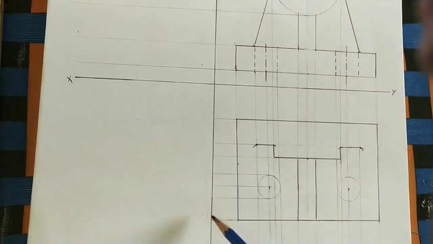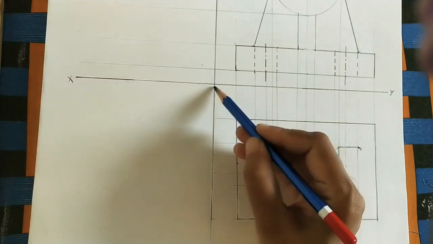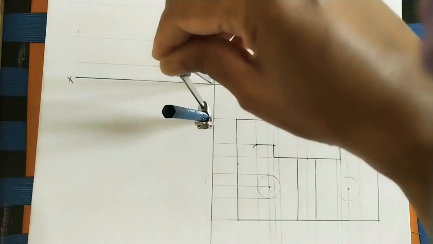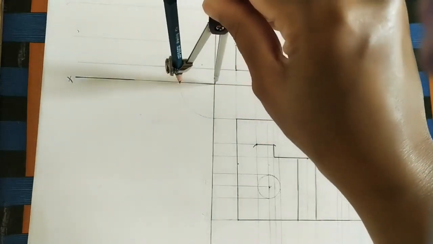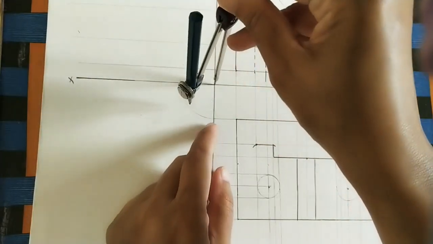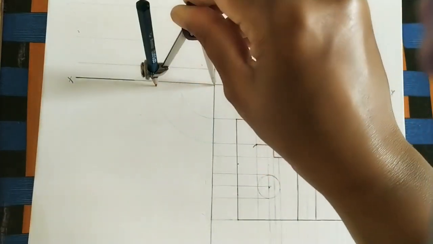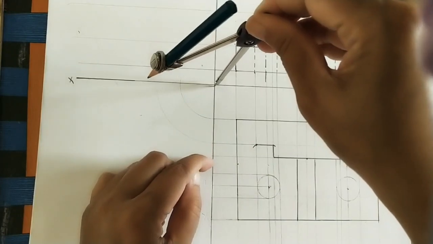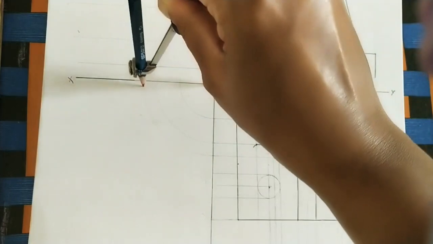Now shift these intersection points to this reference line. How to shift all these points? Take this point as center, and the first point, this length, is the radius by using a compass. We are shifting this point to this reference line. Just make a thin curve up to this reference line. Now after this point, shift this point. Take this as the radius, shift the second point. Now take the next point, same point as center. This third point, shift it here.